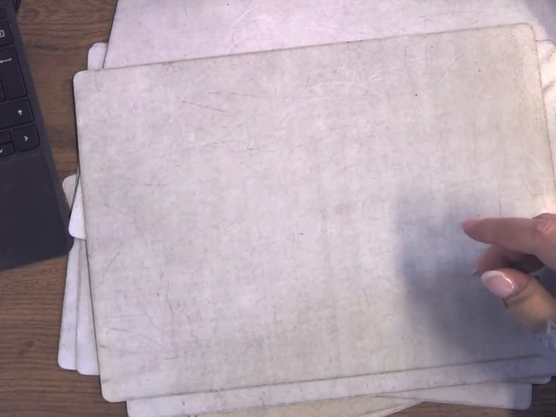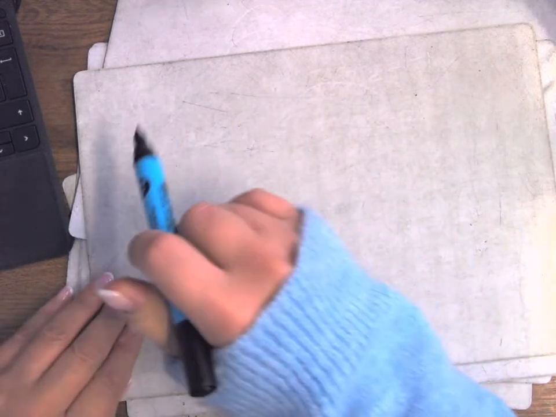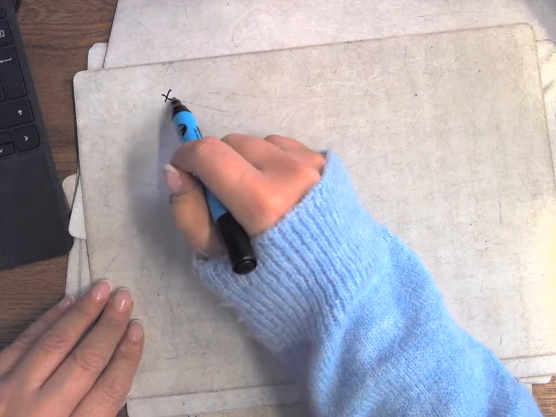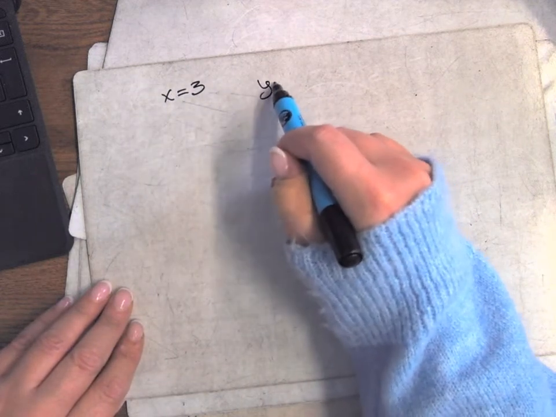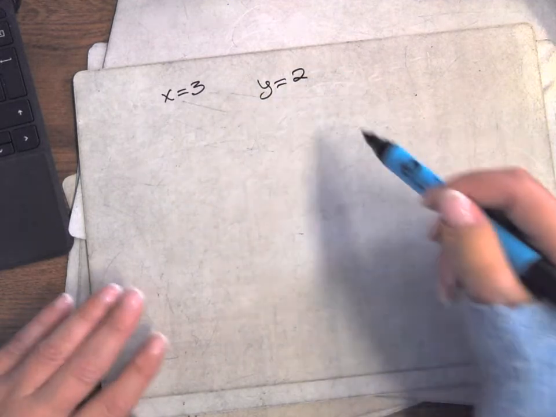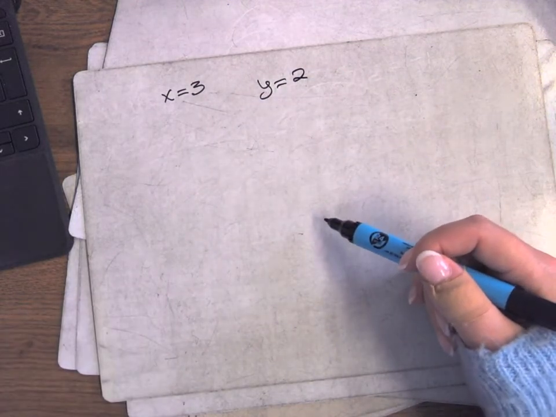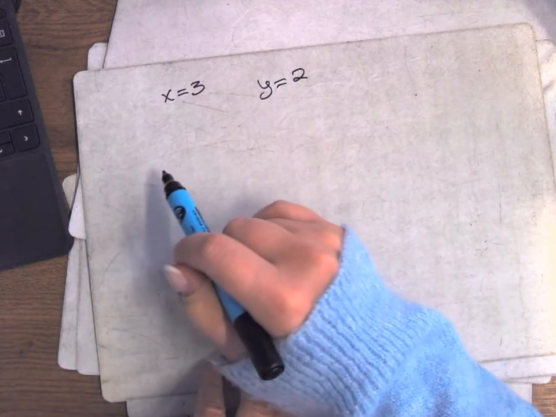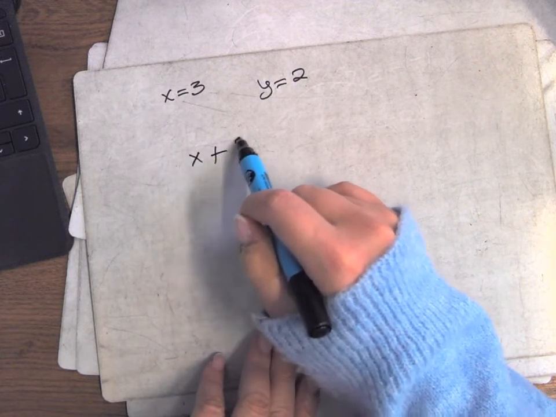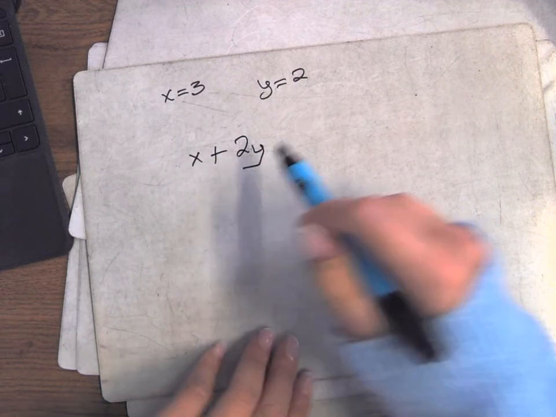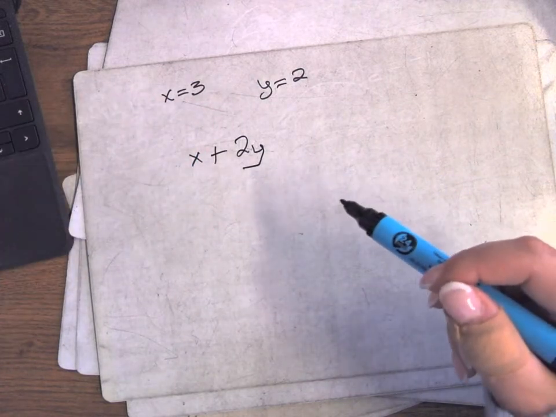Right, okay, so the next one, girls, is evaluating expressions. I'm going to tell you x is equal to 3 and y is equal to 2. So I'm now telling you what the letters stand for, so you have to fill them back in. Tell me what x plus 2y is. Do you remember these ones? I might do this one just for you.